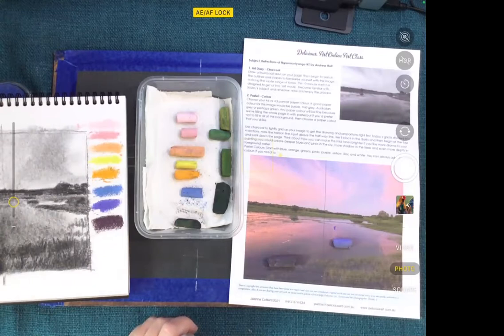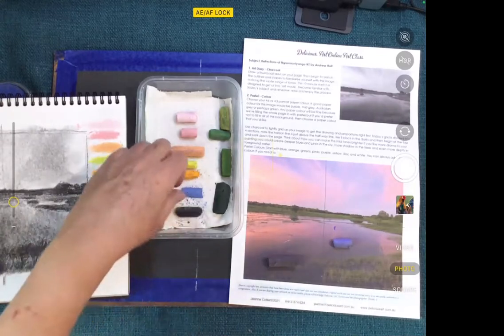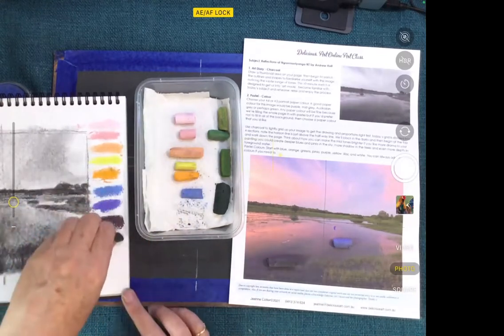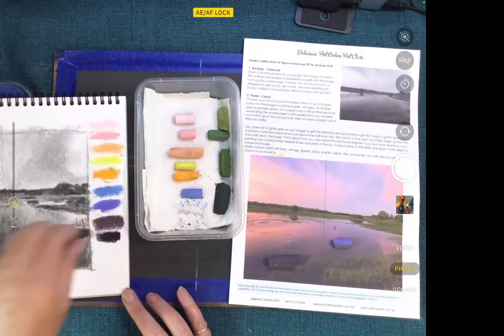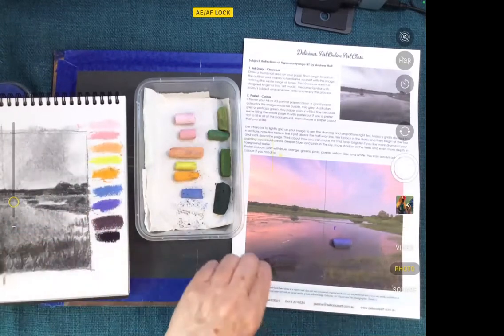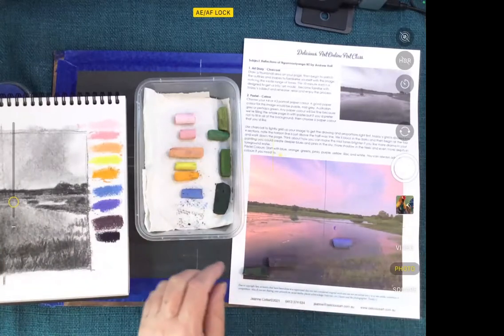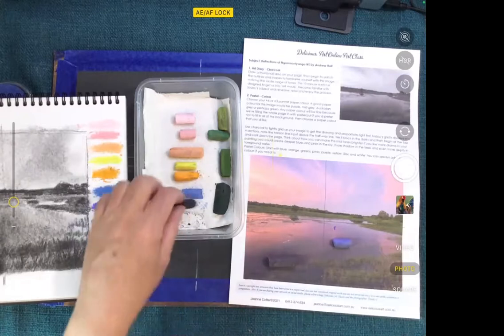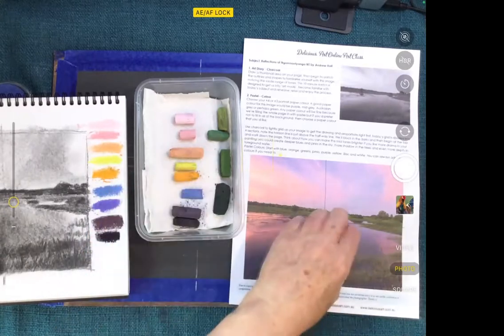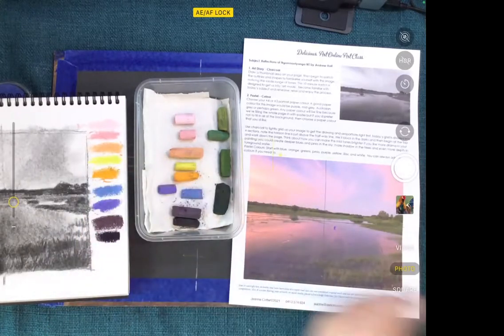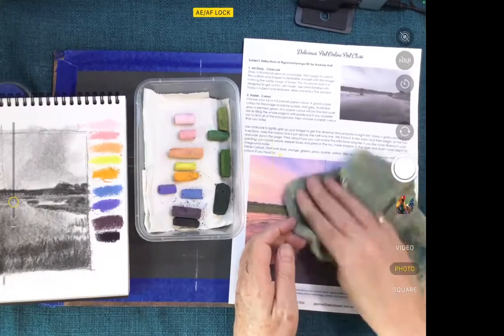I might even have to go a bit darker actually. Did I pick up blue violet as well? I think I did. Yep, that's blue violet. So see how much darker that is? So both of those in that foreground there will give me lots of beautiful darks. So they're really nice for the water. And I've got pastel oil in the picture.